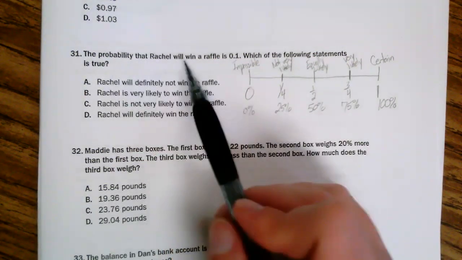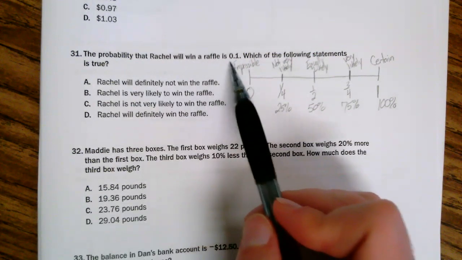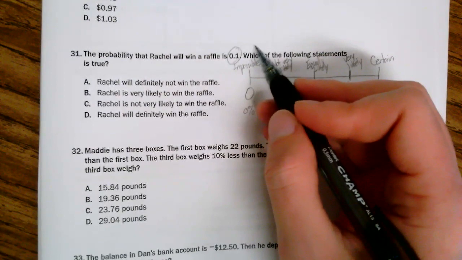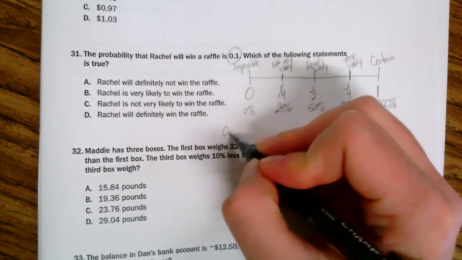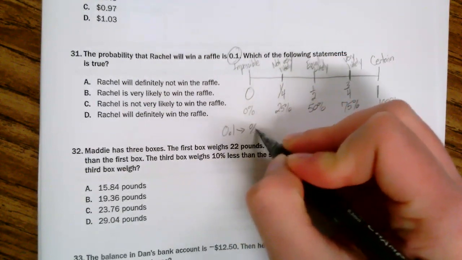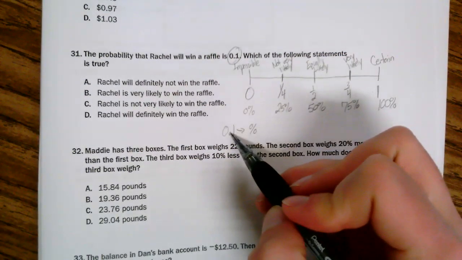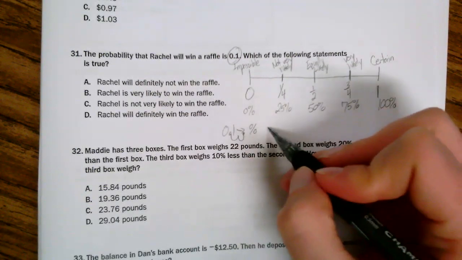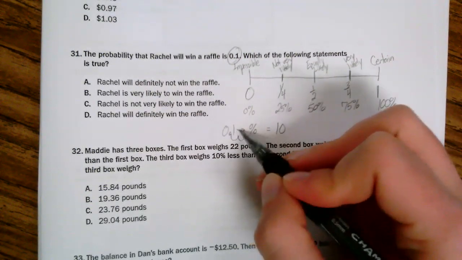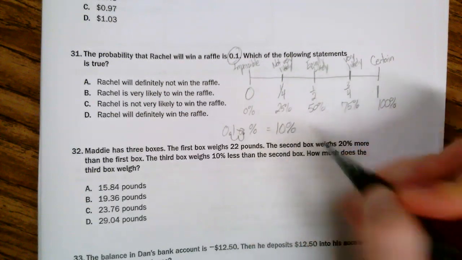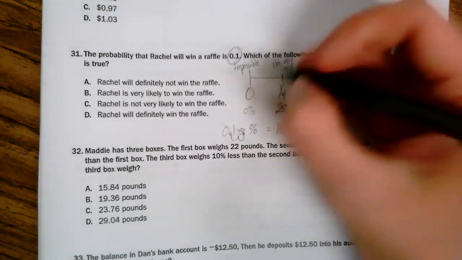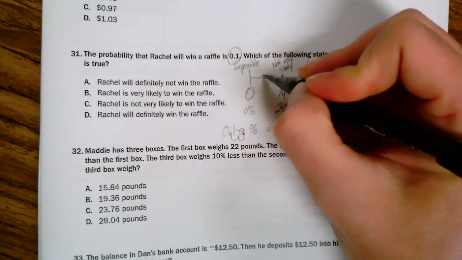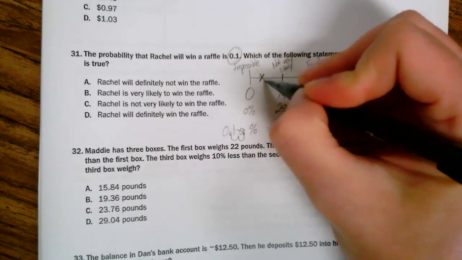So if we look, the true probability that Rachel will win a raffle is 1/10. Okay, so I want to take 1/10 and I want to change it to a percent. So when I take a decimal and change it to a percent, I'm going to take my decimal and move it 2 places to the right. 1, 2. Okay, so I got to fill in that space, so that gives me 10. I add a 0 there, so I get 10%. Okay, so that means the probability of her winning a raffle is right about here on my number line.